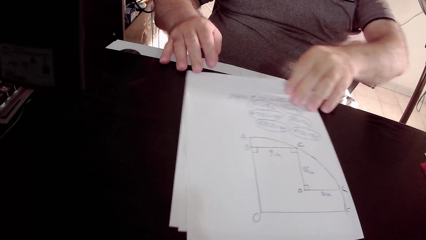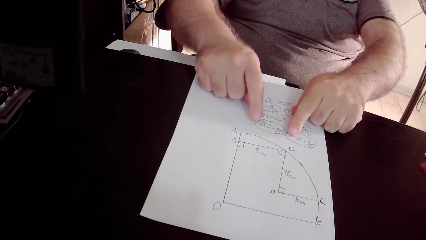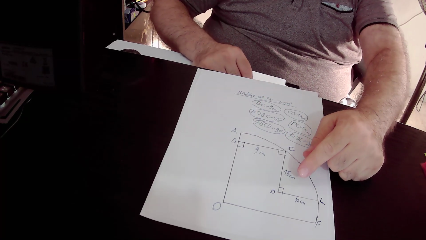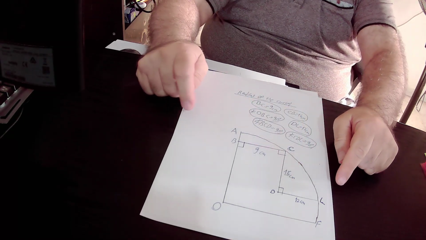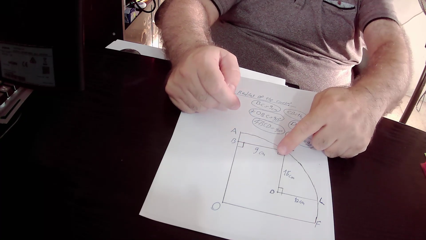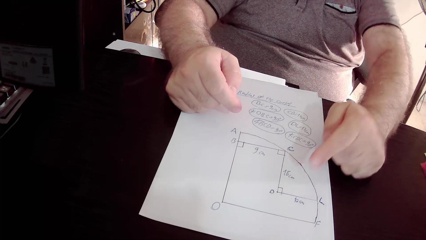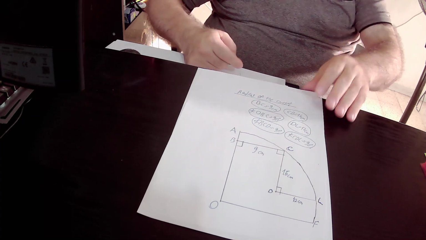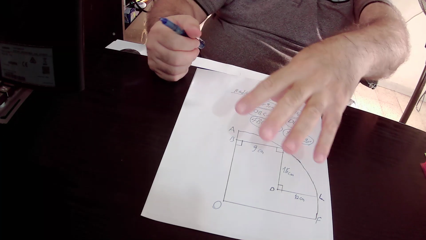In the drawing, we have a quarter circle. Side VC, or line segment VC, equals 9 units, line segment CD equals 16 units, line segment DL equals 12 units, angle OBC equals 90 degrees, angle BCD equals 90 degrees, and angle CDL also equals 90 degrees. Our mission is to find out the radius of this quarter circle.